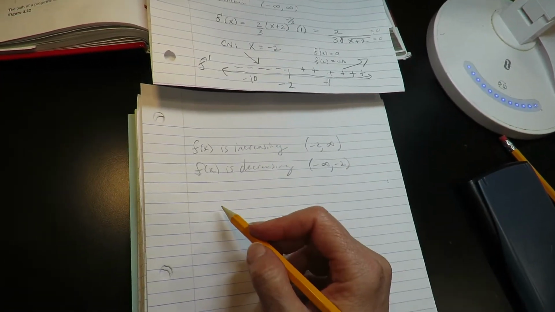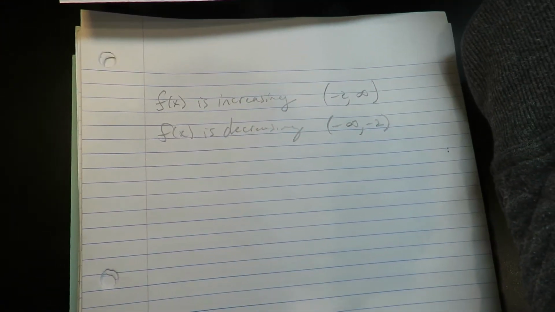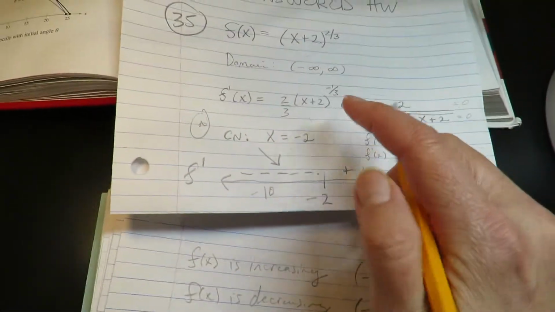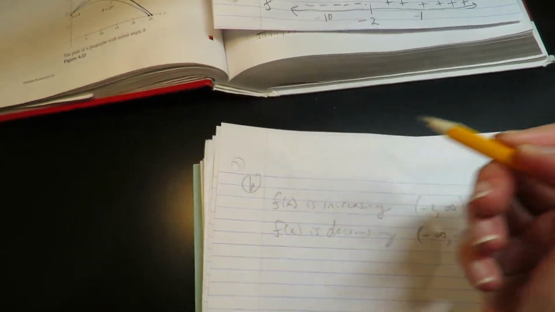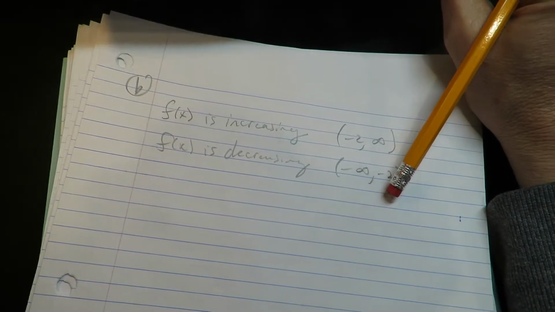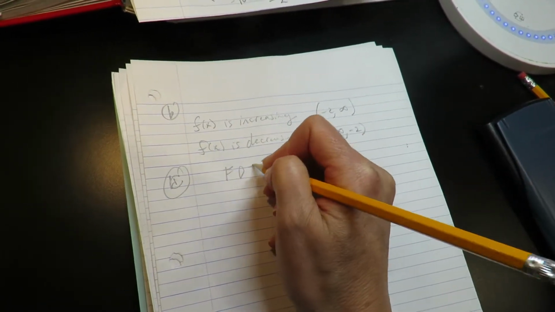Okay. All right. Let's see. Part A, find the critical numbers. We did that. That was part A. Part B, find the open intervals on which the function is increasing or decreasing. I just did that now. That was part B. And apply the first derivative test. You don't have to do the graphing utility part. So part C here you have to do, which is the first derivative test.